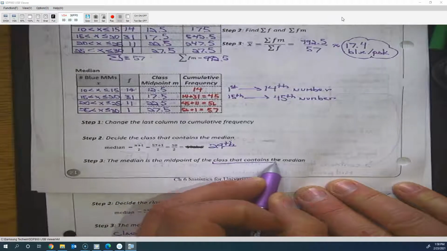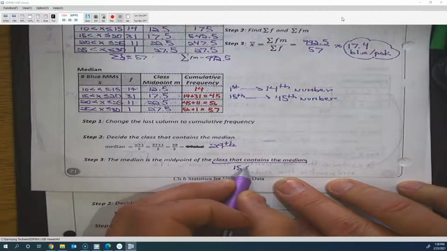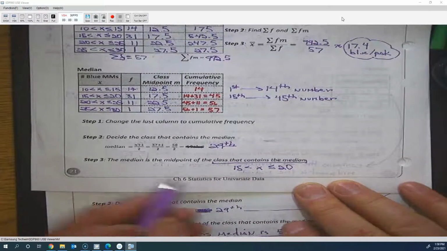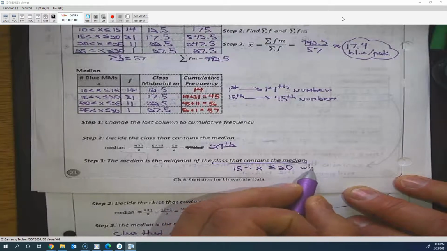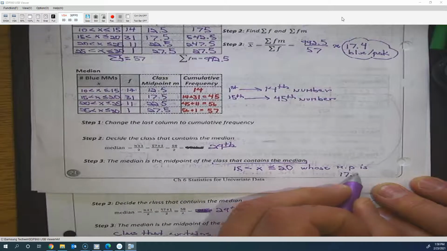So the median is the midpoint of the class that contains the median. The class that contains the median is between 15 and 20, and the midpoint is 17 and a half. So that's my median.